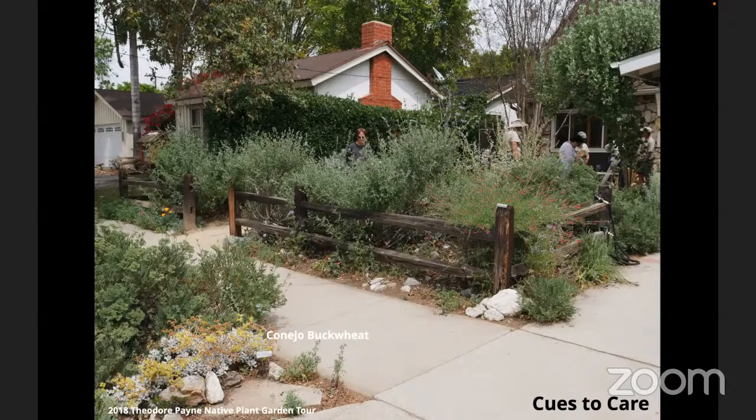Okay, we are going to get started again. Welcome back, everybody. So this next concept is, I think, one of the more interesting things that I learned in landscape architecture school. A very useful concept, but at the end, it's something that's kind of intuitive and obvious. And this is a concept called cues to care.